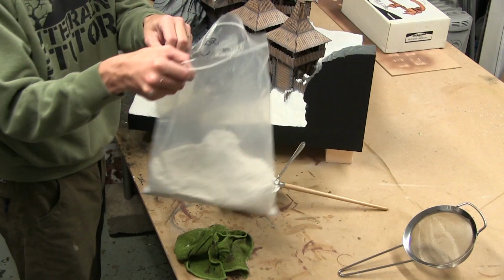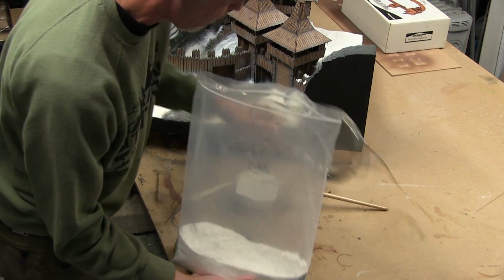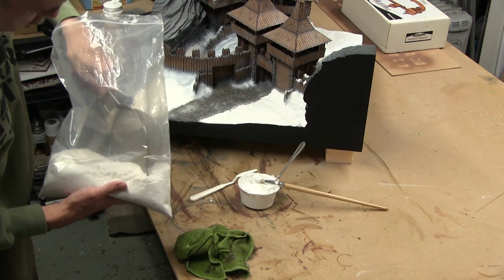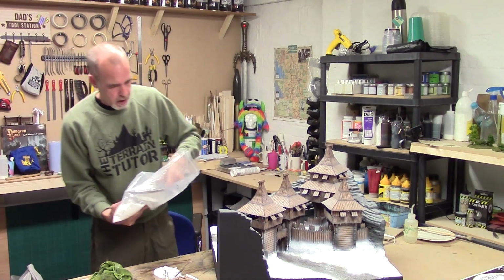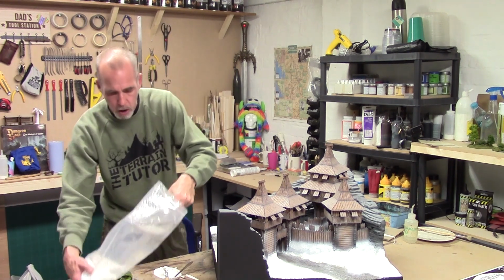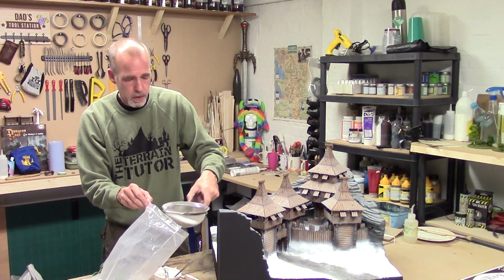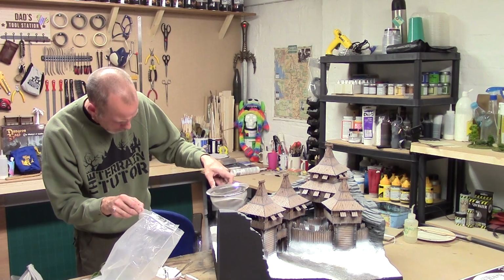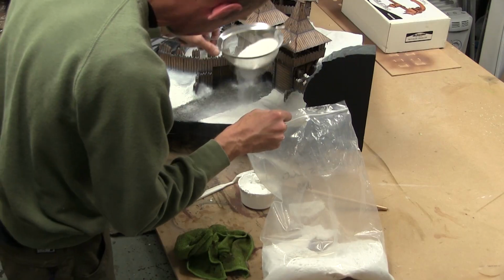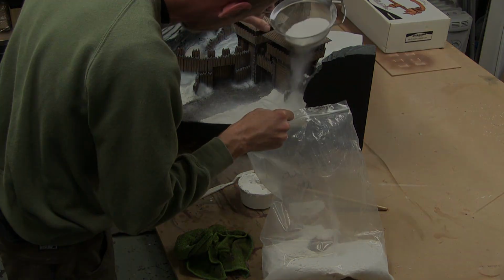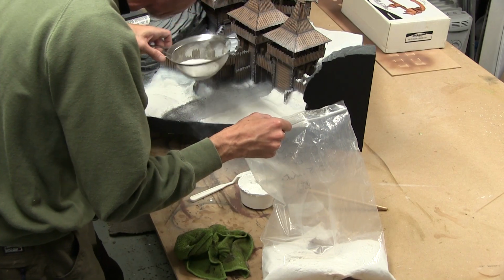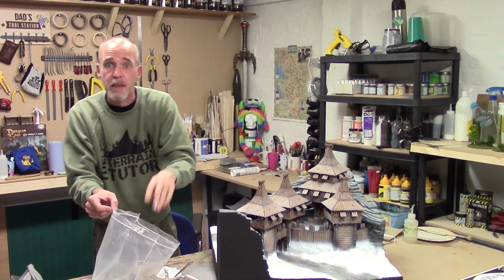So, next job, get my big bag of white. Yeah, come along. And then all it is, is giving it a dusting with your snow flock, and then blowing off the excess.